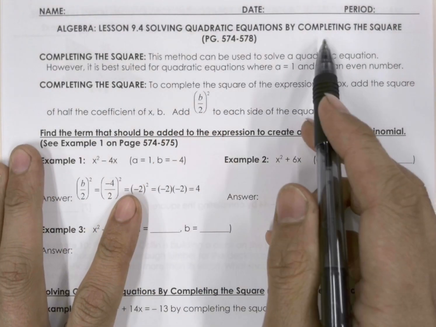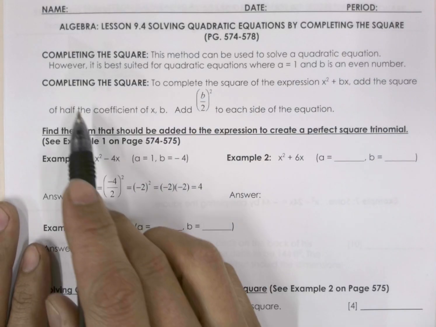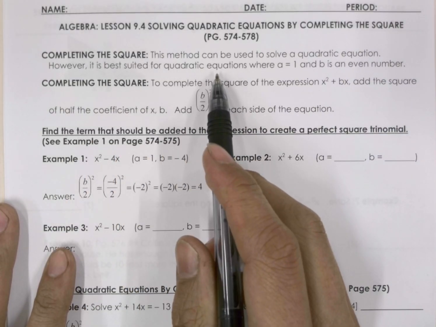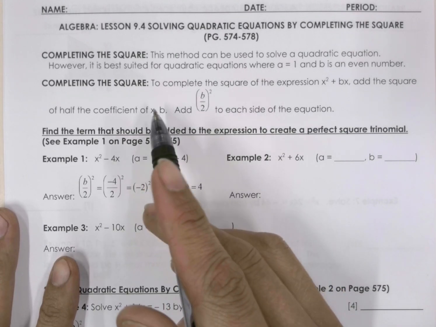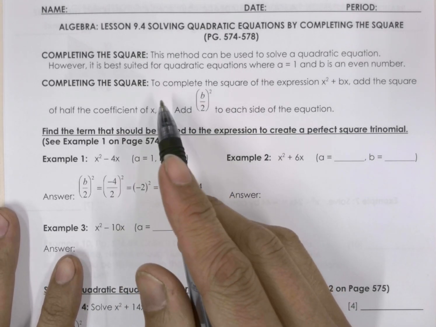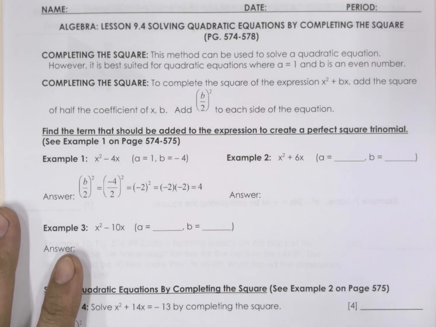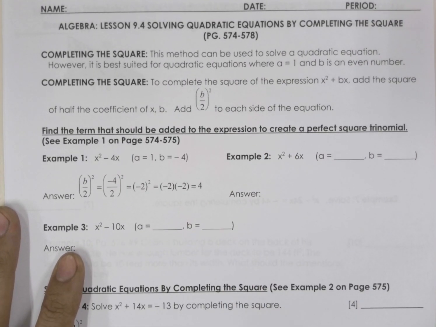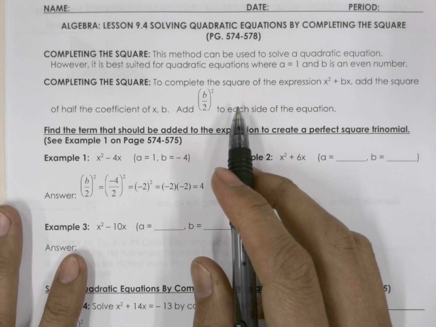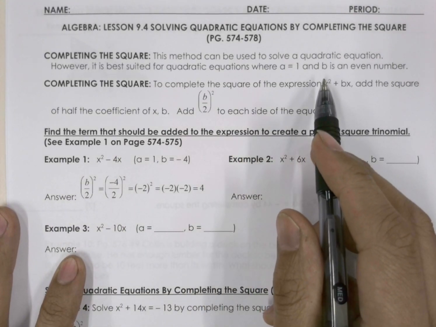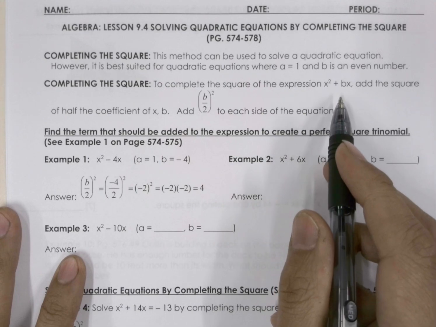Solving quadratic equations by completing the square. Completing the square is a method that we use to solve quadratic equations, but it's best suited for equations where a is equal to 1 and b is an even number. So how do we complete the square when we have an expression like x squared plus bx?